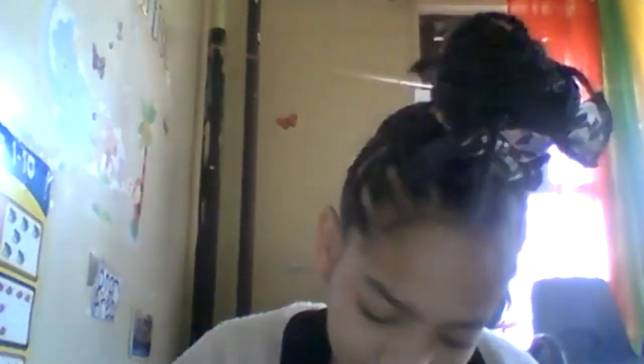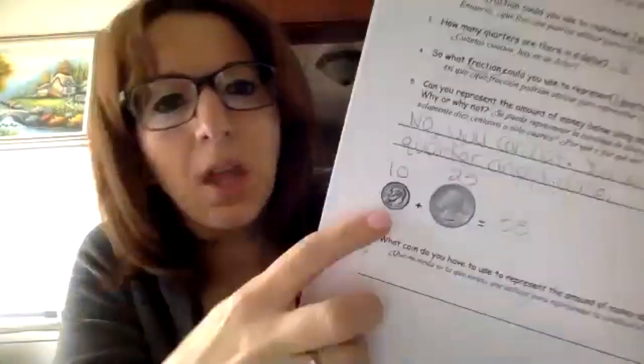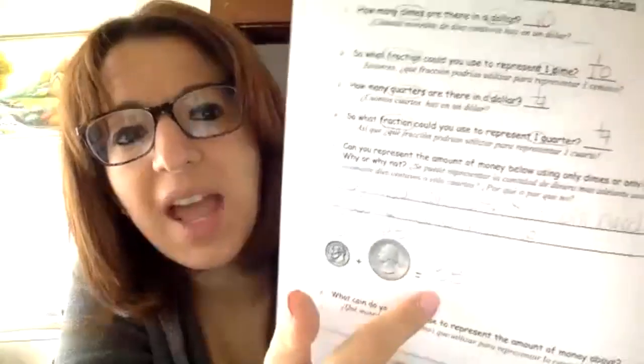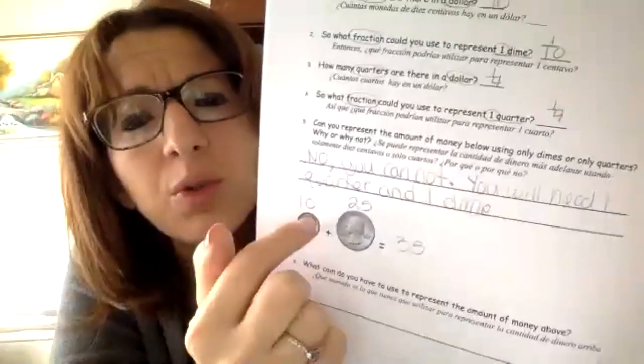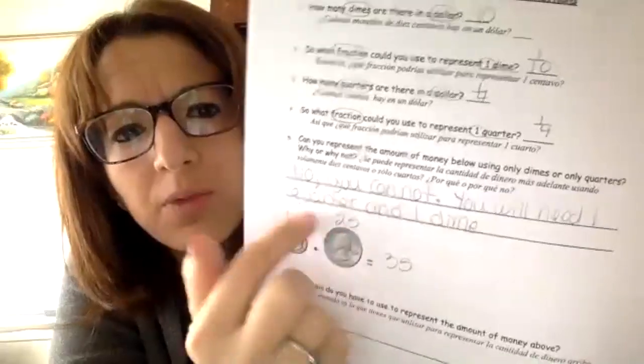I have a few people on here that are bilingual. So this is a dime and this is a quarter. 10 plus 25 is 35 cents. So what they're asking is, can you use dimes or quarters to represent this amount?